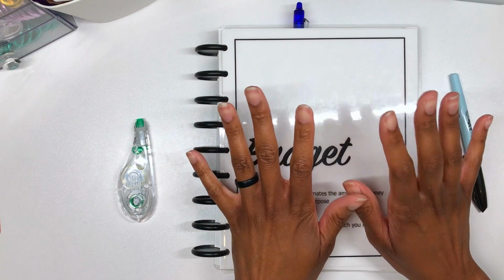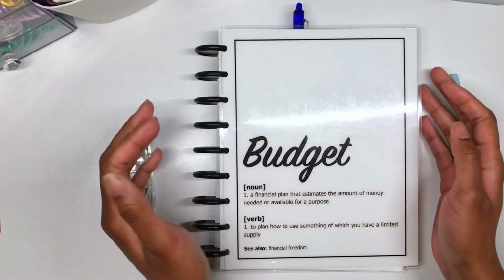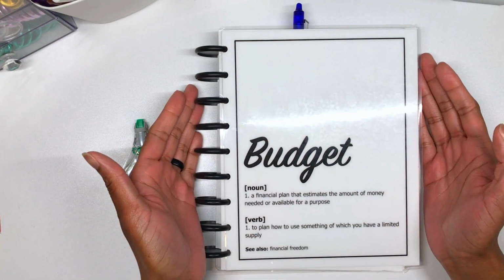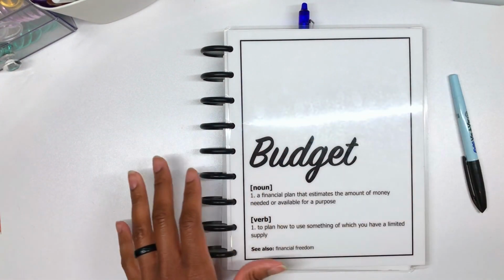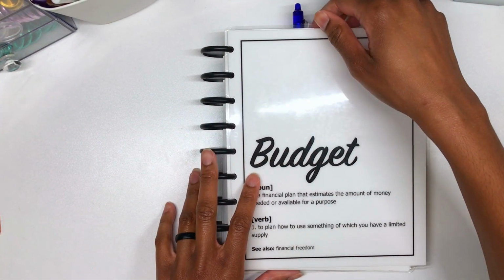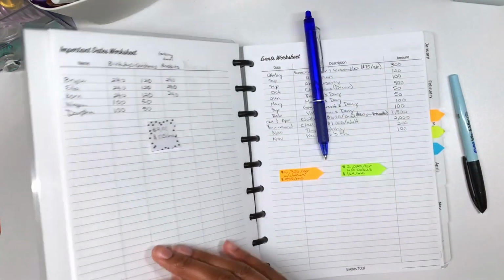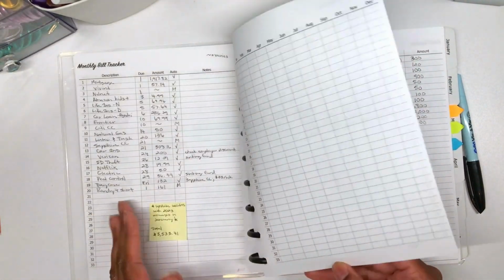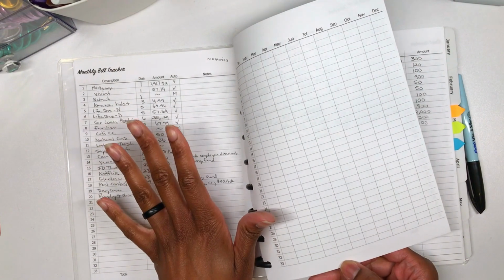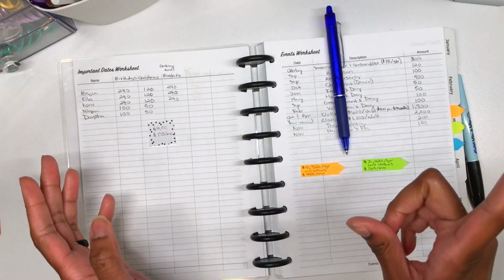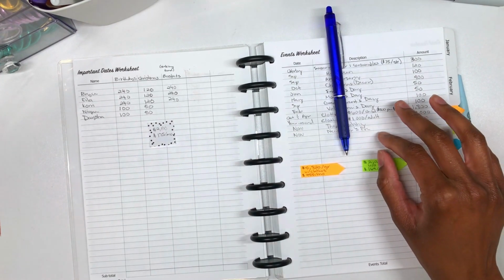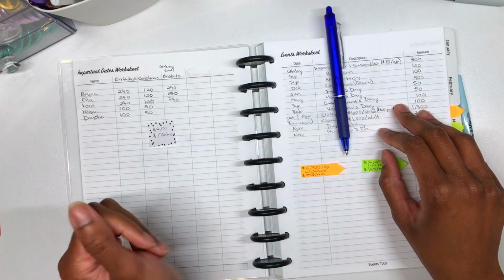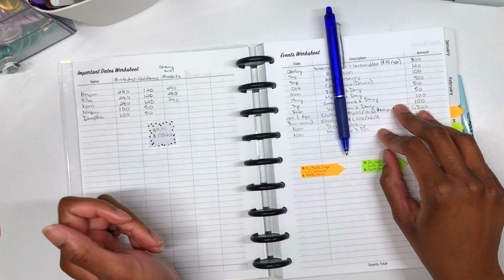So this is a quick little series of me setting up my budget planner, and this is the second video in which I am going to be figuring out some cash envelopes and sinking funds. If you want to see me go through these first couple of sheets where I set up my monthly bill tracker and my annual bill tracker, I'll go ahead and link that video up above. But in today's video, we are going to set up a couple of additional trackers.